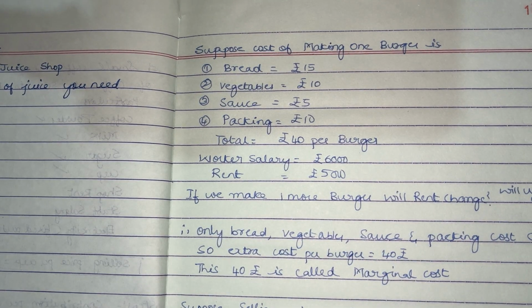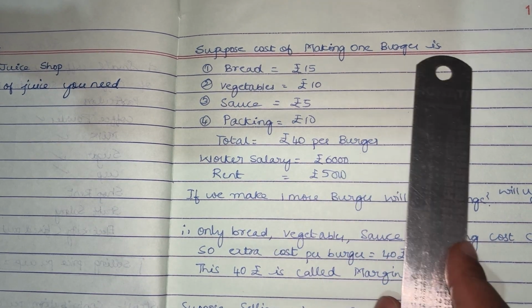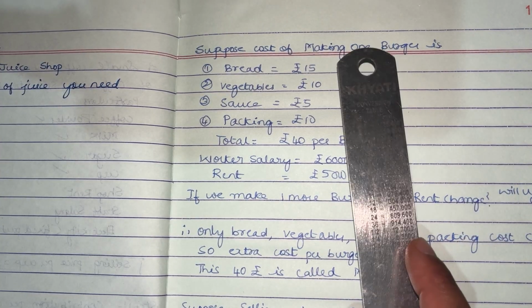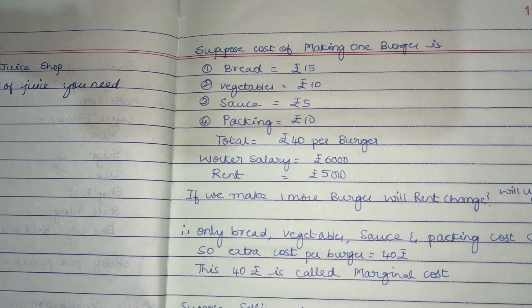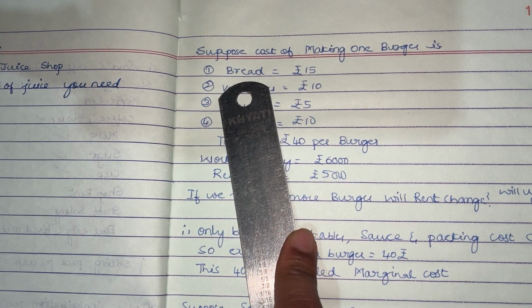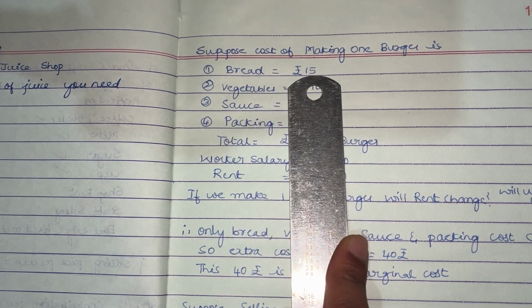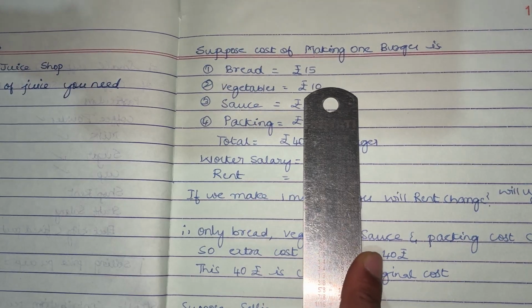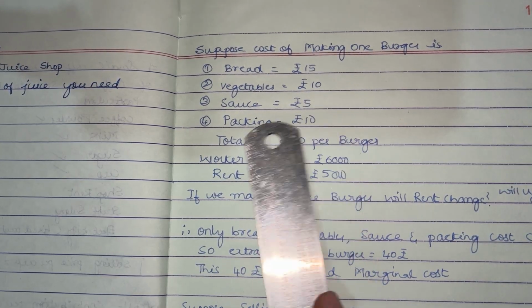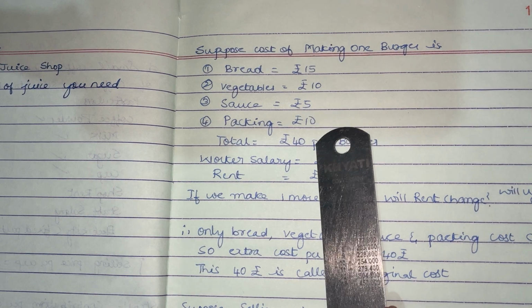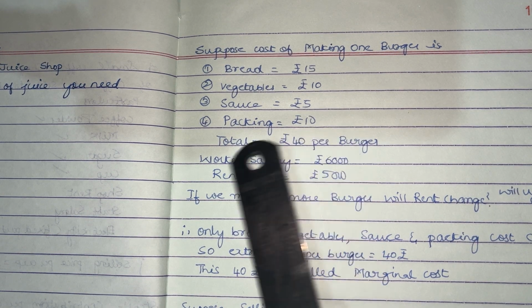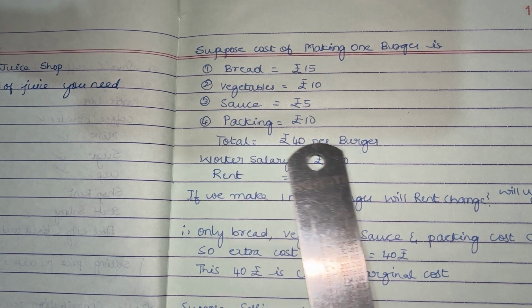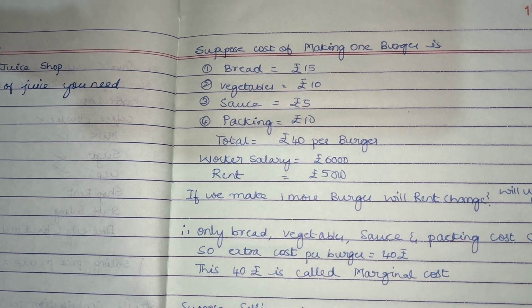Yes. Now we will go for one more example. Suppose the cost of making one burger is, first we will think of how we prepare a burger, because I'm very weak at cooking. Let me try and understand this. Bread 15 rupees, vegetable 10 rupees, sauce 5 rupees, packing 10 rupees. So these are all the costs that I am incurring to manufacture. Sorry, I cannot manufacture, I can only cook the burger. To prepare the burger is 40 rupees per burger.